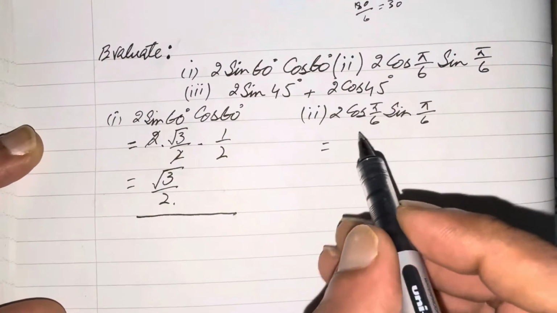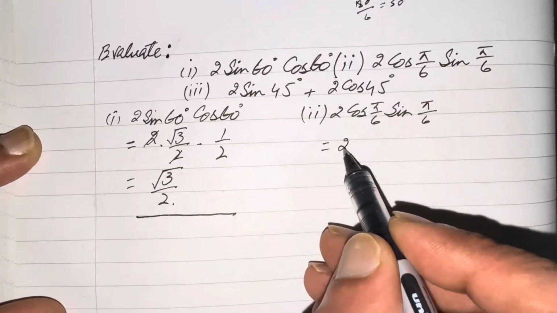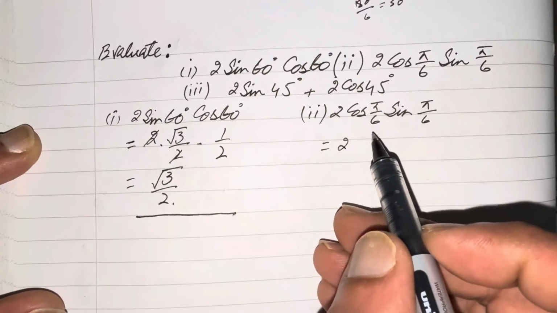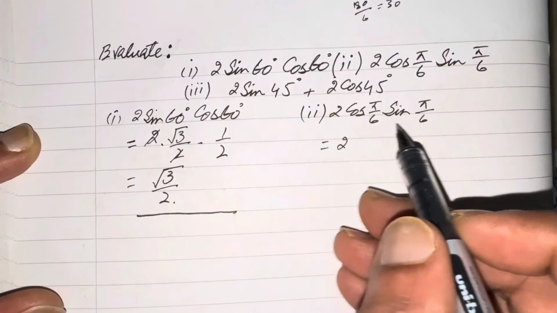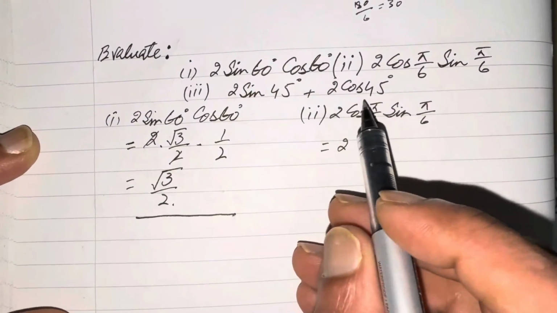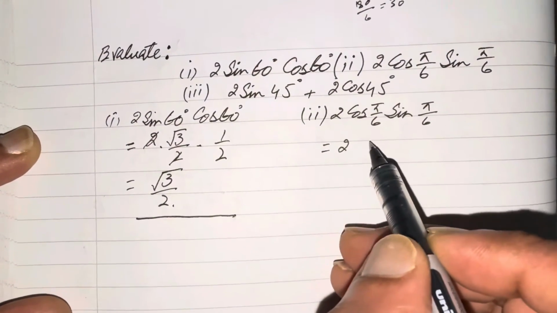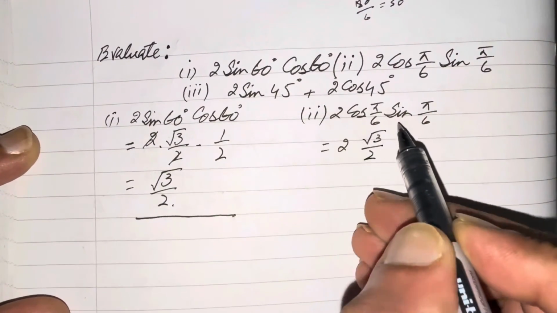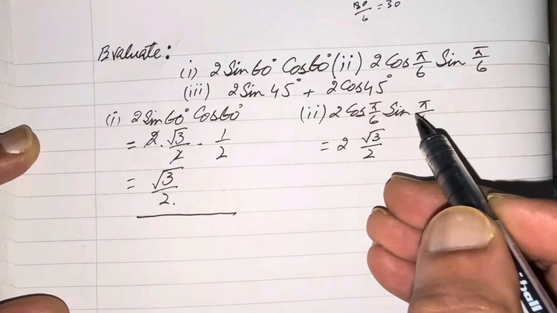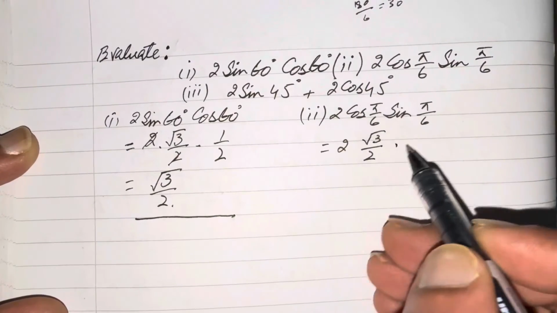The 2 will be written as it is, and for cos 30 we put the value under root 3 divided by 2, and sine 30 is equal to 1 over 2.